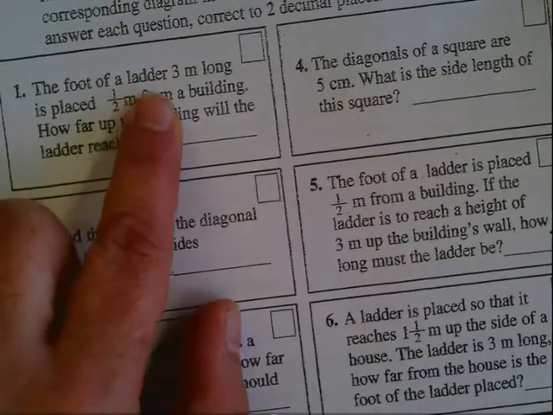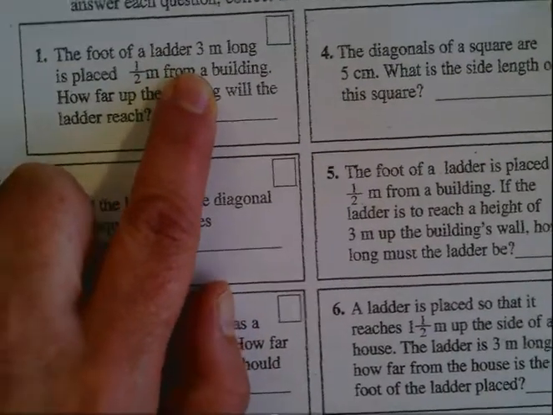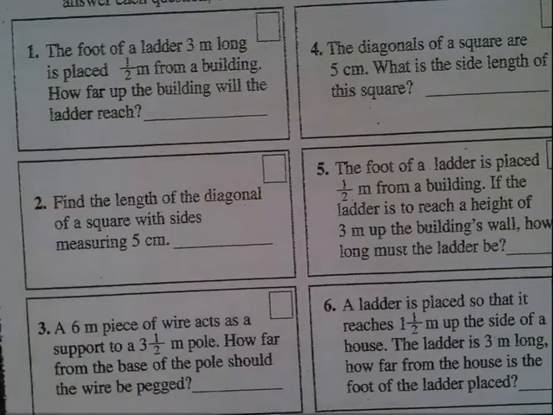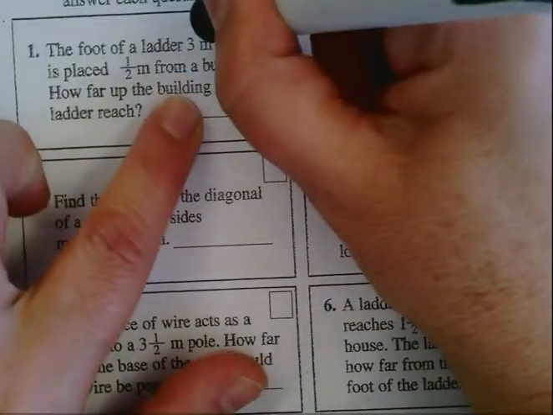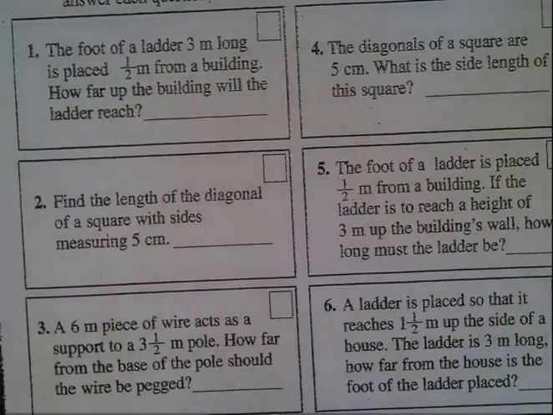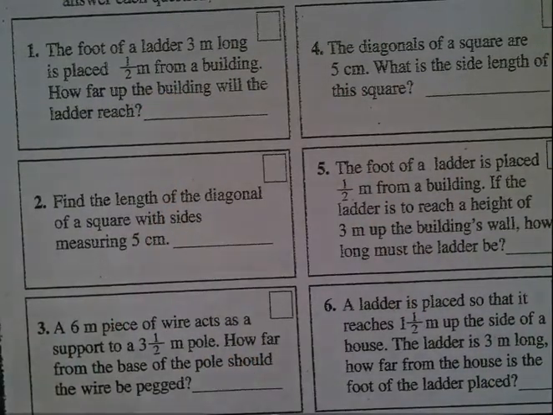The foot of a ladder, the actual ladder is 3 meters long. I'm sure you've seen someone on a ladder. The ladders lean against the wall. The ladder is on an angle.